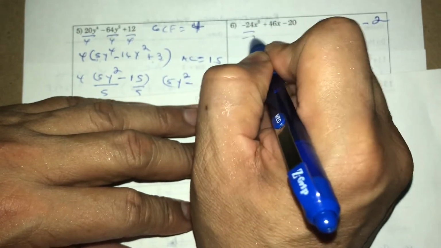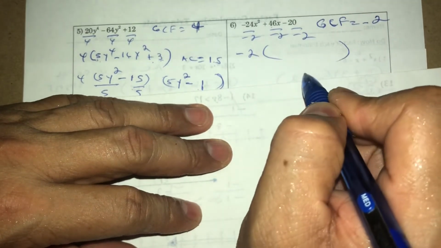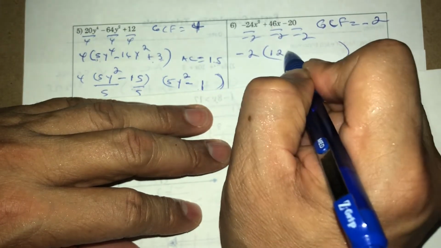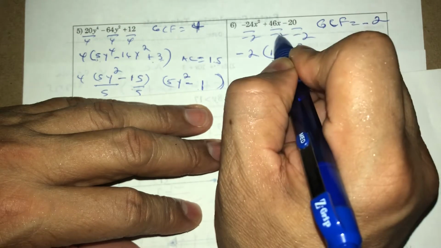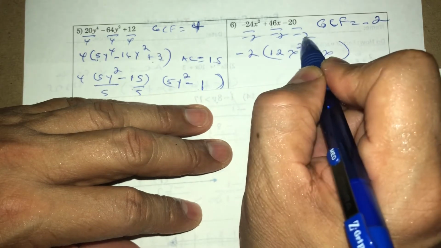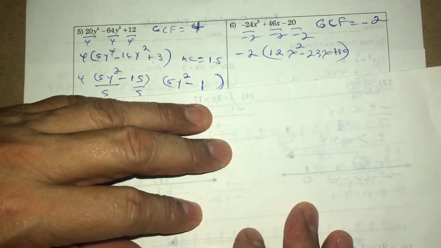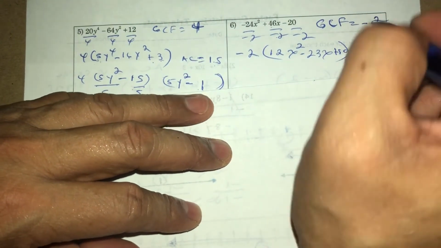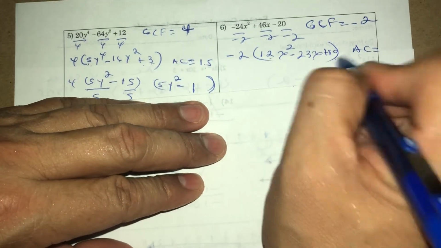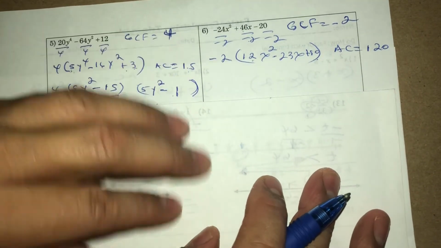So if I divide everything by negative 2, the negative 2 is going to remain outside. And what do I get when I simplify? Negative 24 divided by negative 2 is going to give you positive 12x squared. Negative 46 divided by negative 2 is going to give you negative 23x. And negative 20 divided by negative 2 is going to give you positive 10, okay? Now, your AC here is going to be 12 times 10, all right? Which gives you 120. So that's going to be your AC, 120.